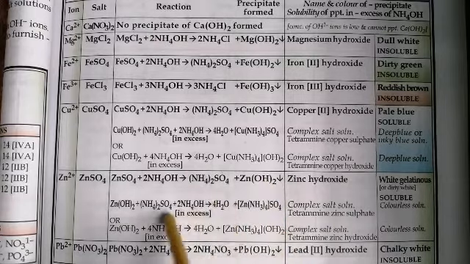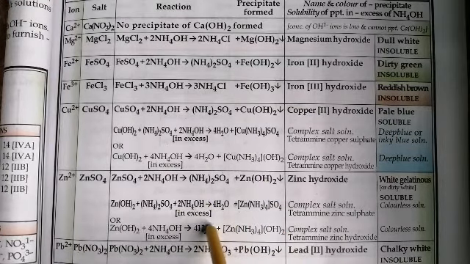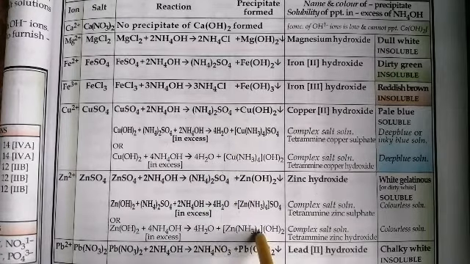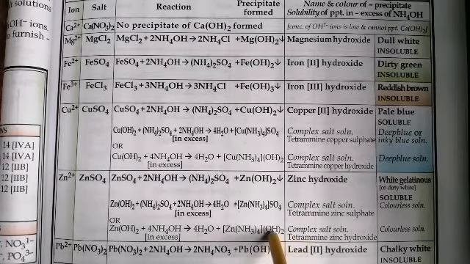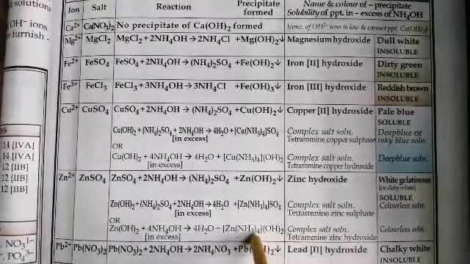So when I add excess of ammonium hydroxide, I get a complex salt, and it turns into a colorless solution, and that is the complex salt of tetraamine zinc hydroxide.